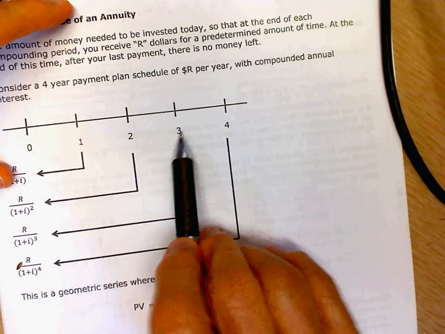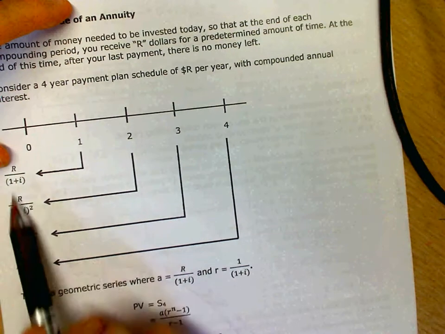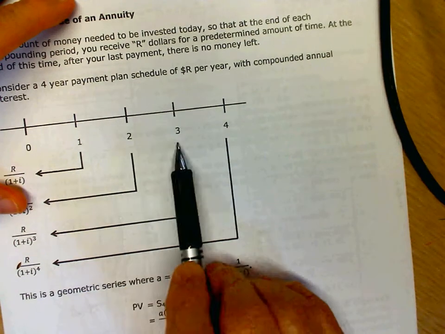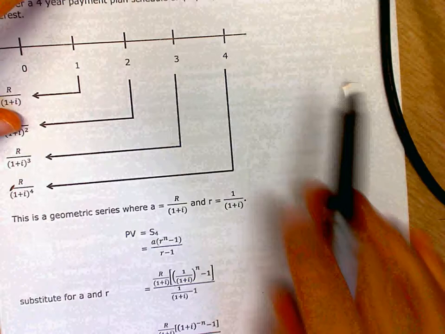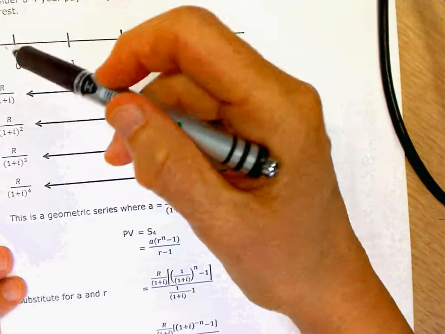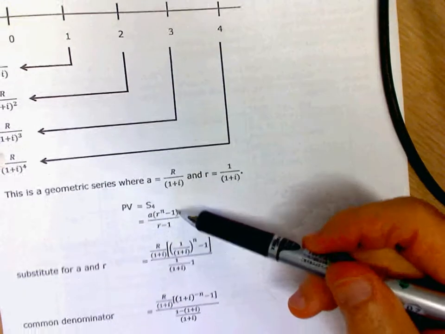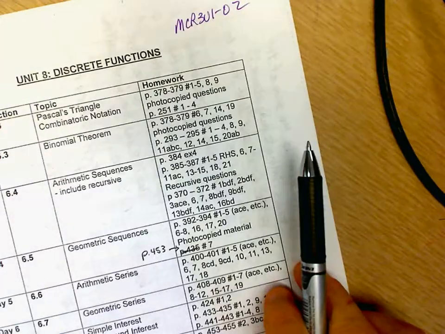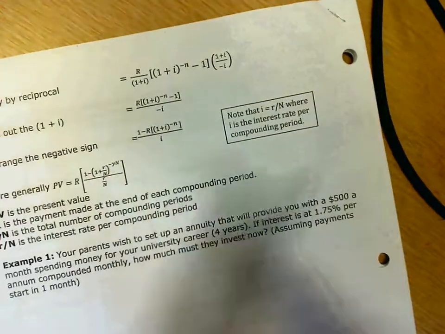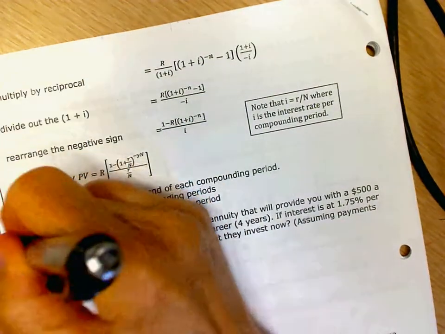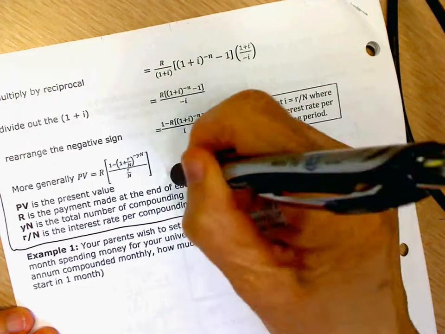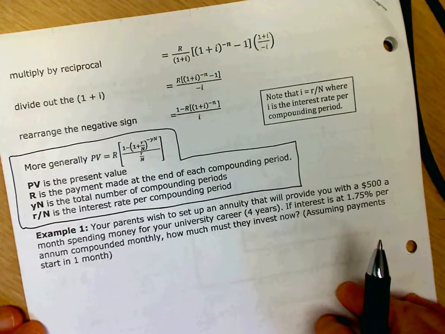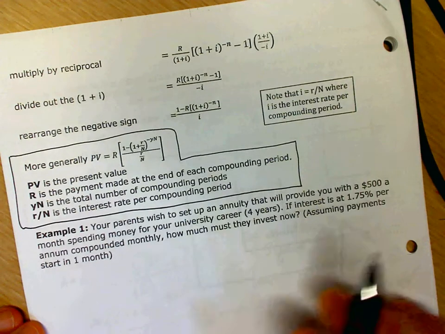How much money do you need to invest today so you can pull out regular amounts in the future? So, we add this up using the geometric series formula, and we end up with this formula. This is the formula you need to memorize. Very similar to the last one except for the numerator.